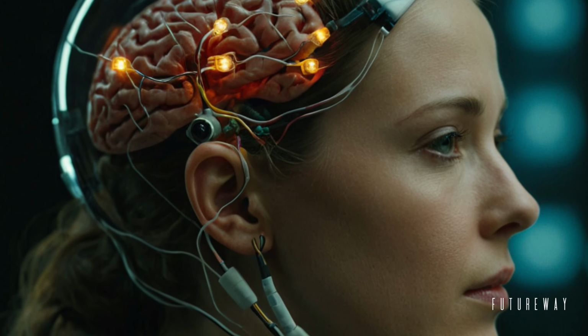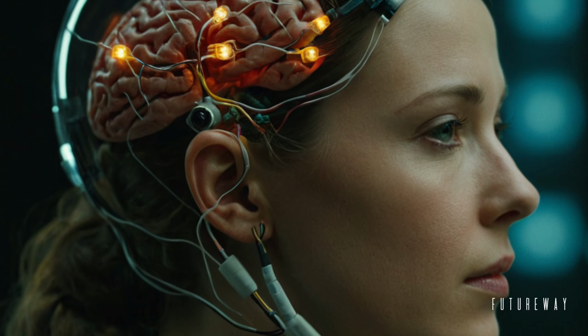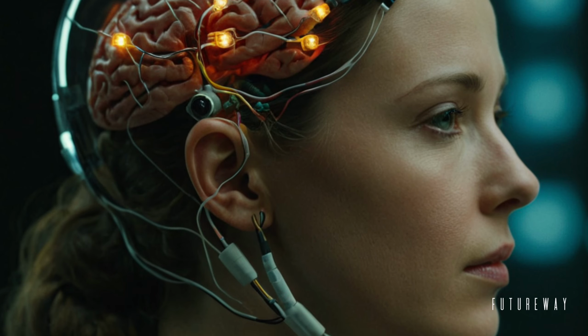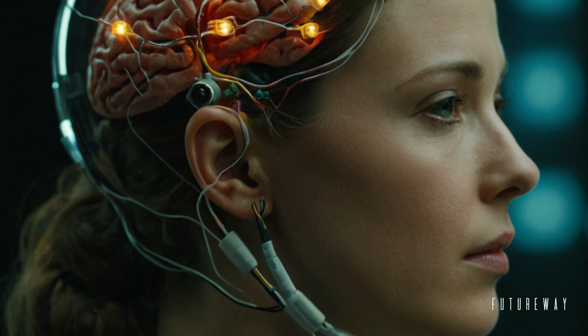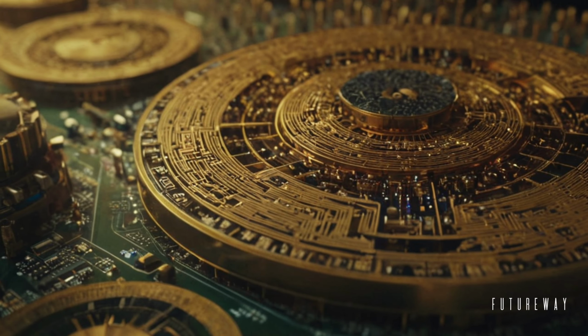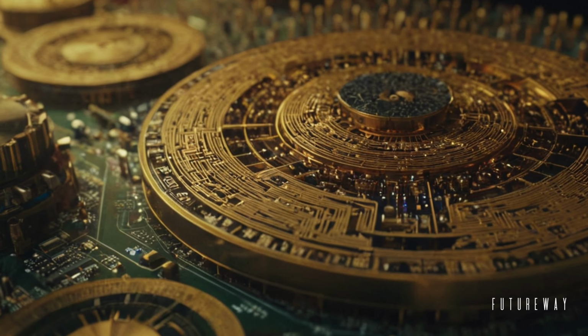Beyond finance lies digital identity. Passports, biometric databases, health records, employment credentials, and access controls all rely on encryption to protect authenticity and confidentiality.